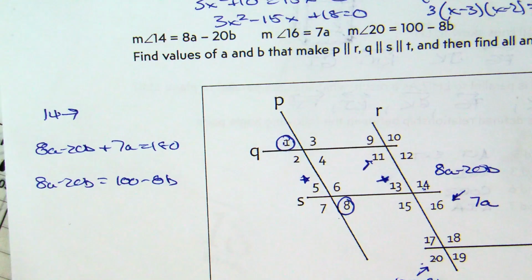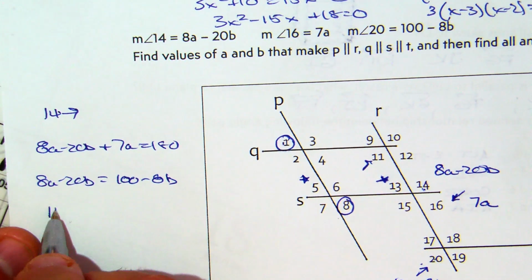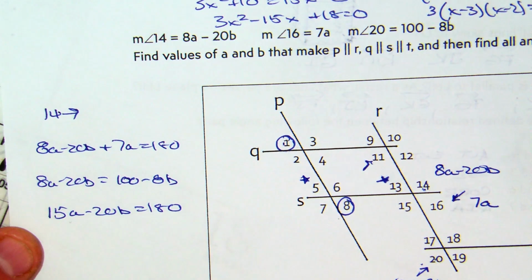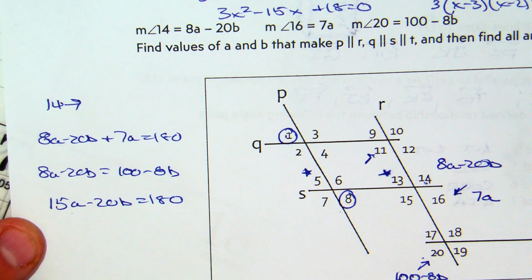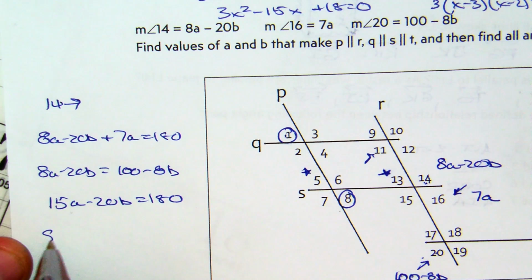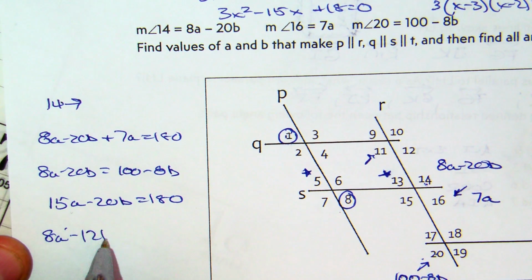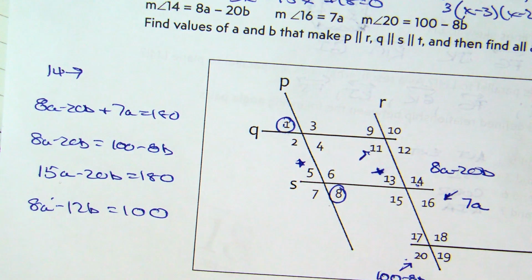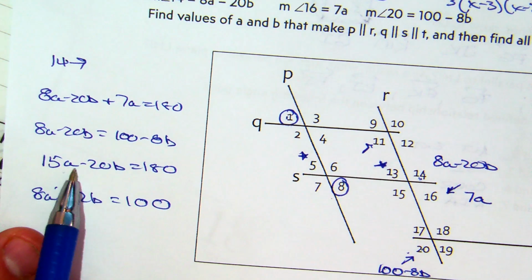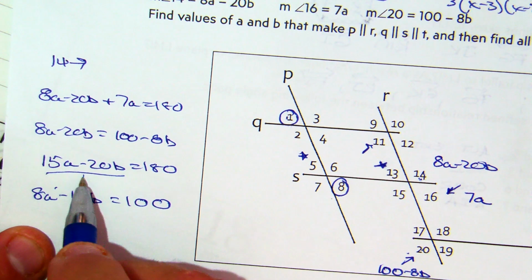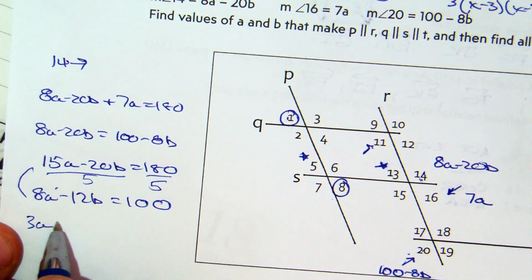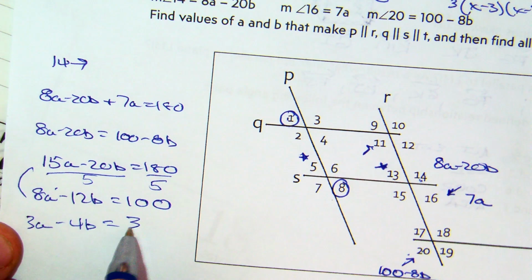I'm going to get them both in standard form. 8a plus 7a is 15a, minus 20b equals 180. 8a minus 12b equals 100 is what the second one comes out to be. I'm going to divide everything in the first one by 5, because 5 goes into all of them. That will result in 3a minus 4b equals 36.